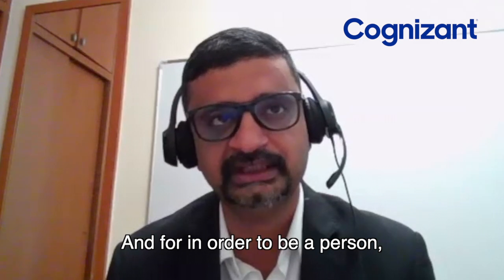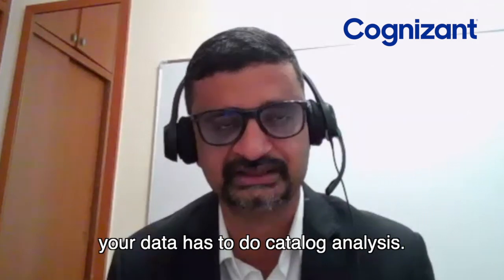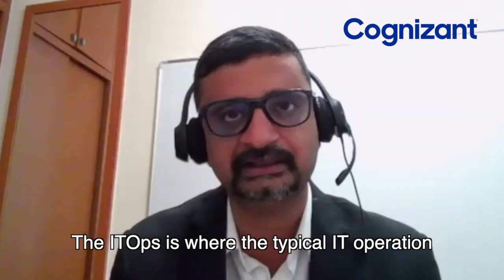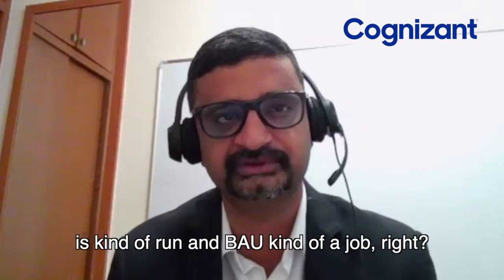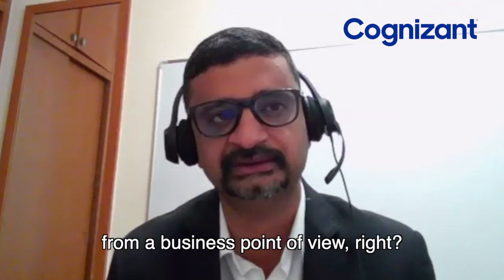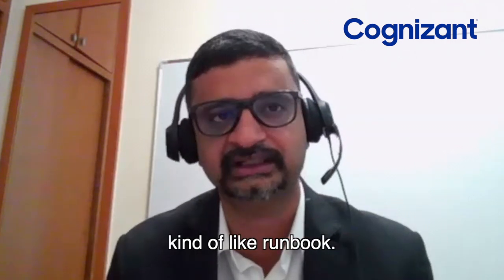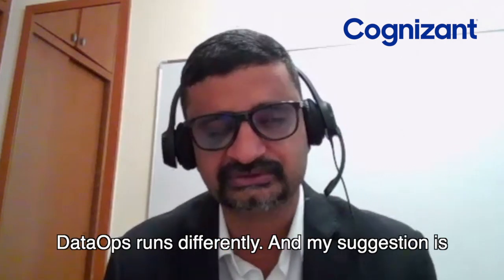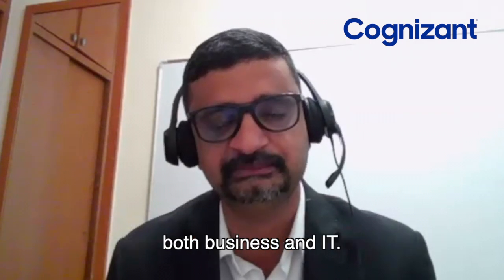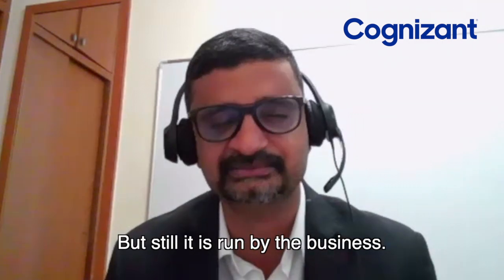In order to do DataOps, your data has to be cataloged and so on. IT ops is the typical IT operation, a run and BAU kind of job. There's not much involvement from a business point of view. You just say a job has to run and end, like a run book. DataOps runs differently, and my suggestion is that DataOps has to sit between both business and IT. So the best practices of IT are followed, but it is still run by the business.